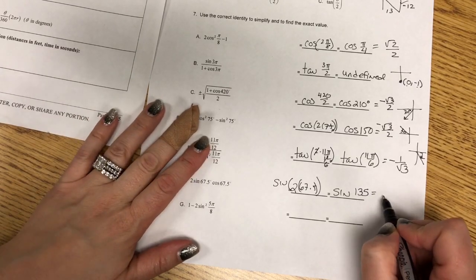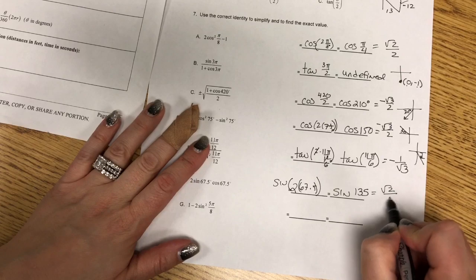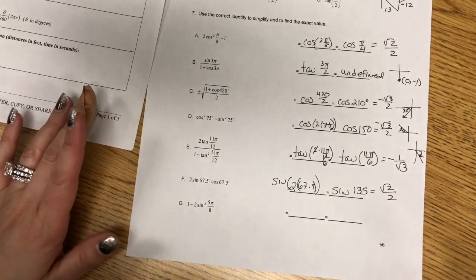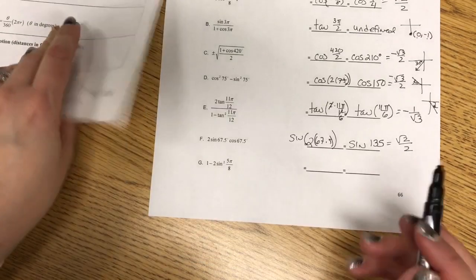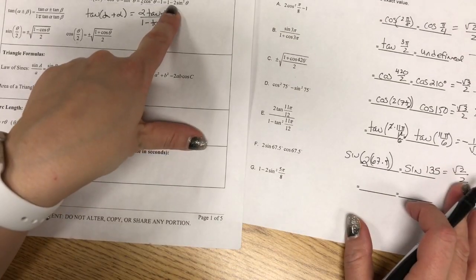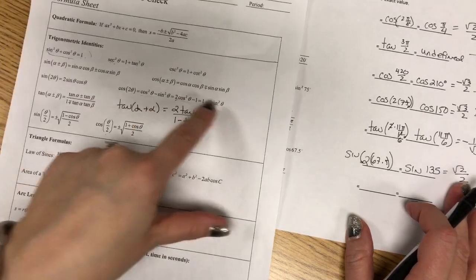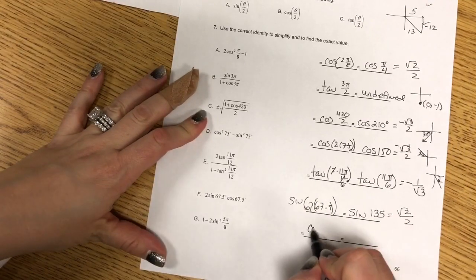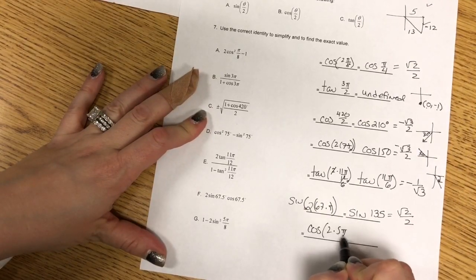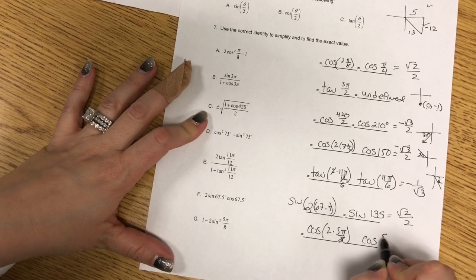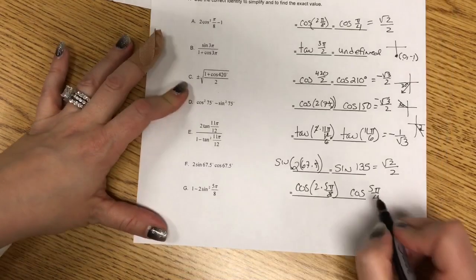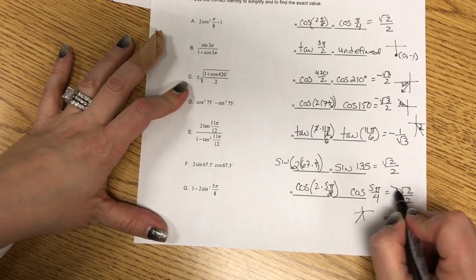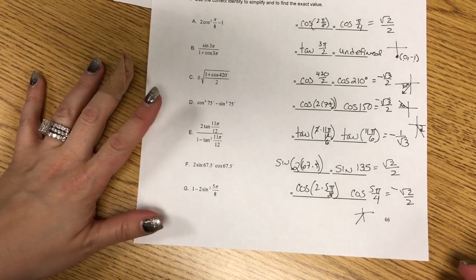135 is 45 less than 180. So sine of 135 is root 2 over 2. In the second quadrant, positive. Last one. 1 minus 2 sine squared is cosine 2 theta. So that is cosine of 5 pi over 4, which is root 2 over 2, but 5/4 is a little more than 1, so negative because we're in the third quadrant.